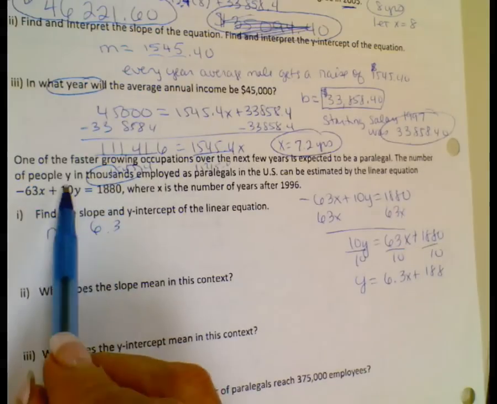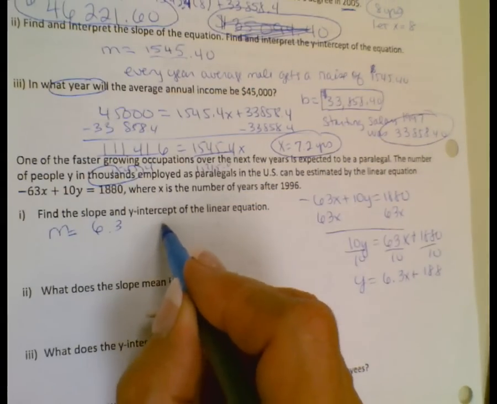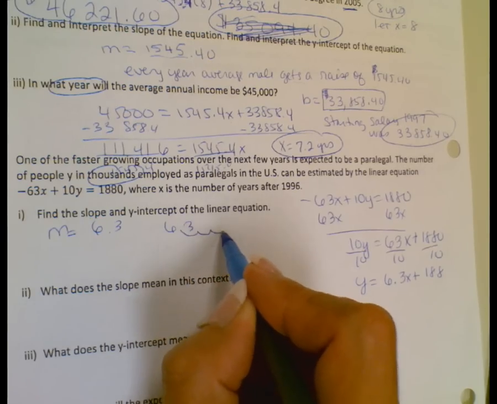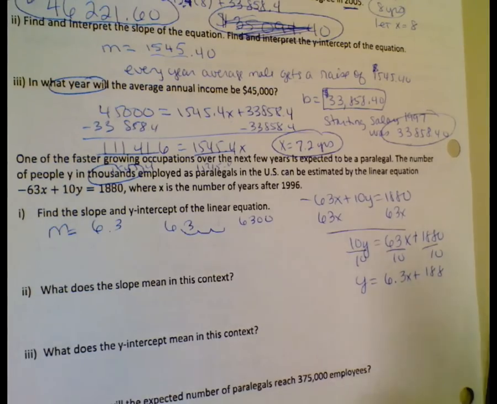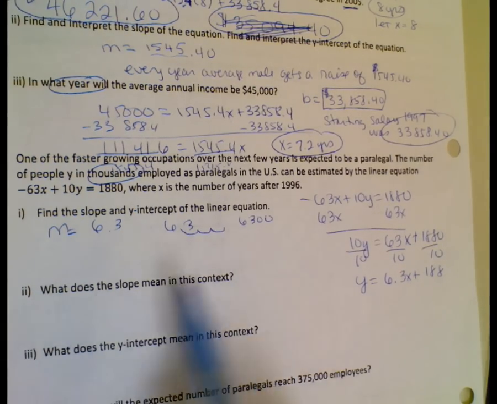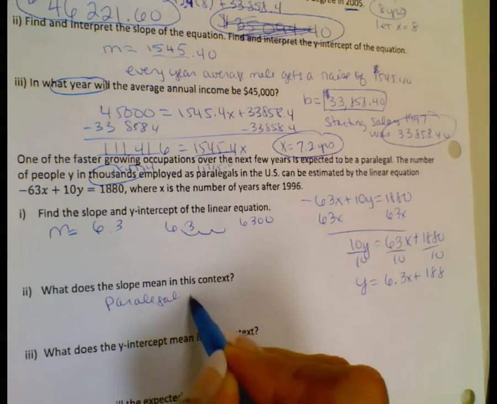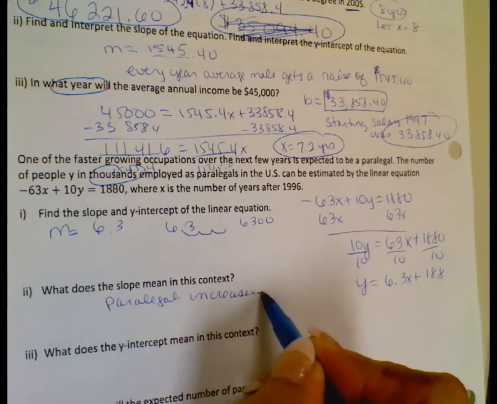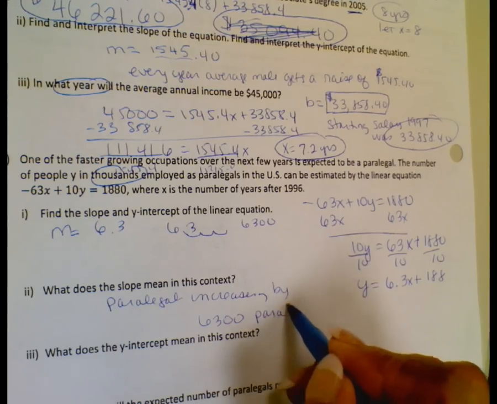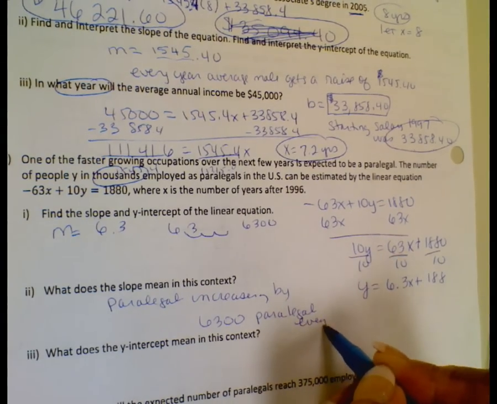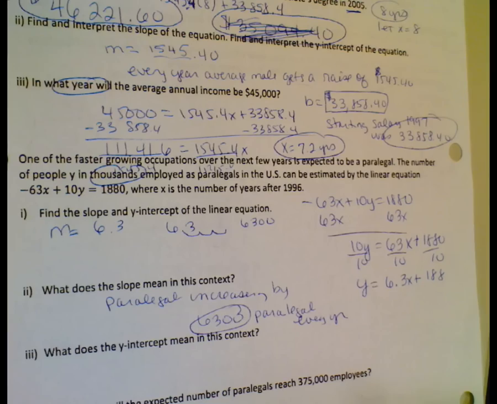Now, remember when it says y in thousands? 6.3 thousand means that if you took the decimal and moved it 3 places, 1, 2, 3, because there's 3 zeros in thousands, that would be 6,300. Which means that paralegals go up about 6,300. See right here it says, what does the slope mean? It means paralegals are increasing by 6,300 paralegals every year. That's how many new ones start working every year. 6,300 new paralegals are employed.